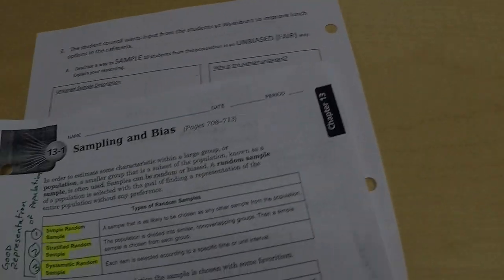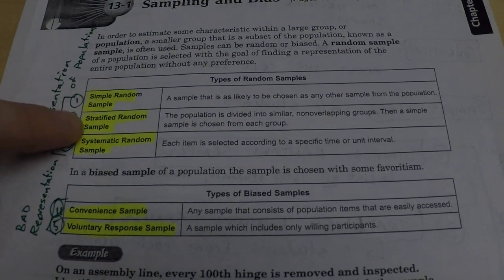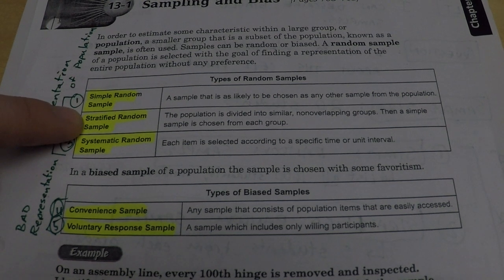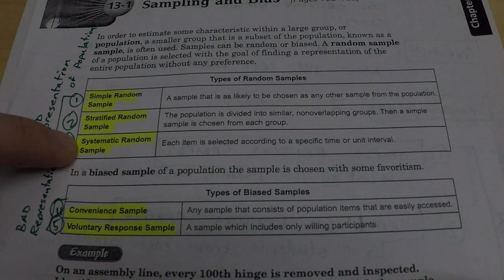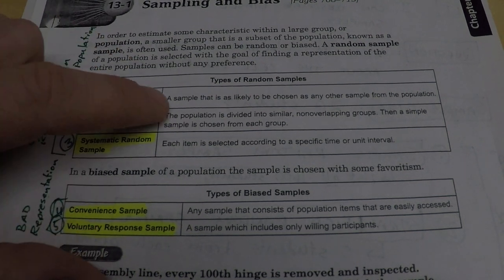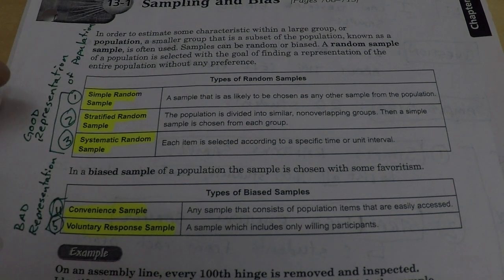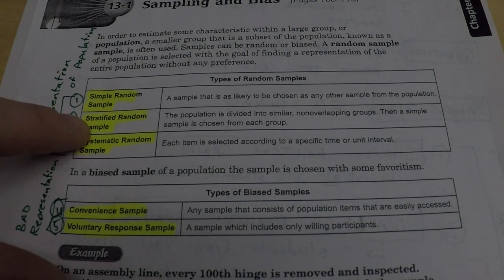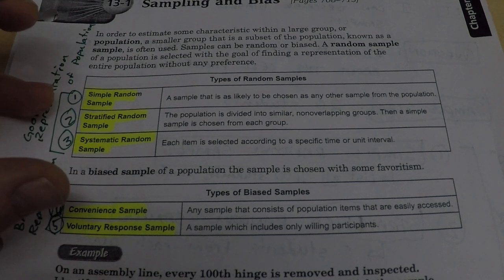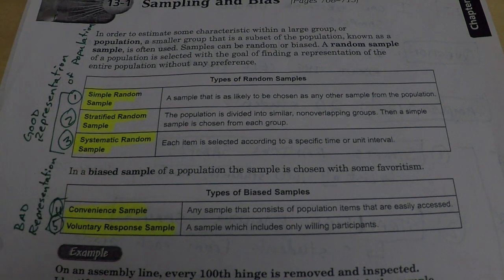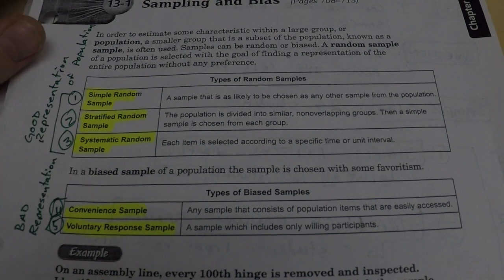Okay, so if we look at our notes from previous, these are the three types of good unbiased samples. We can have a simple random sample, a stratified random sample, or a systematic random sample. A simple random sample is like you put everything in a hat and you choose one thing. You don't do anything special about it. Stratified random sample is you actually split up the group into small pieces and then randomly choose something from within each piece. And then systematic random sample is like you pick every 10th person or something like that. So I have a choice of any three of these for this question.